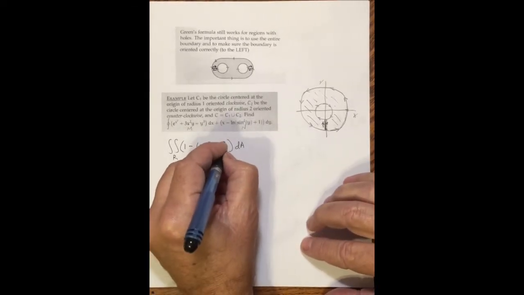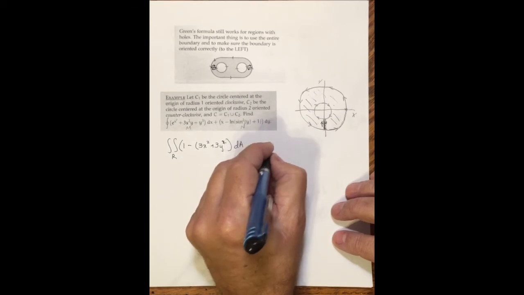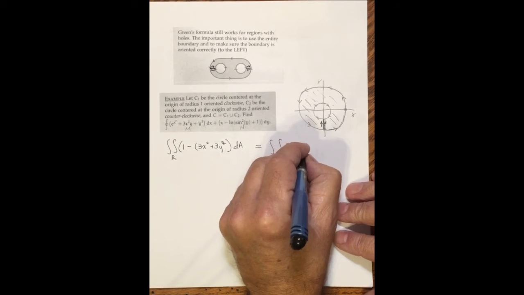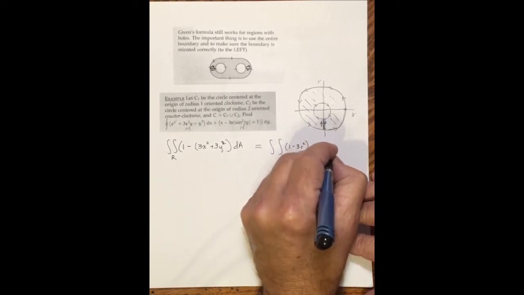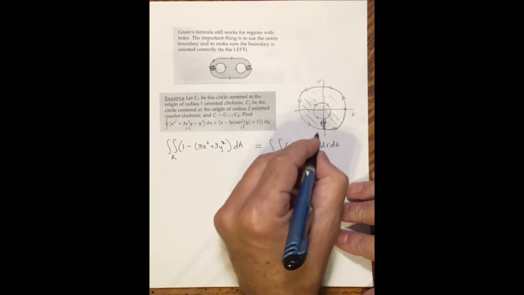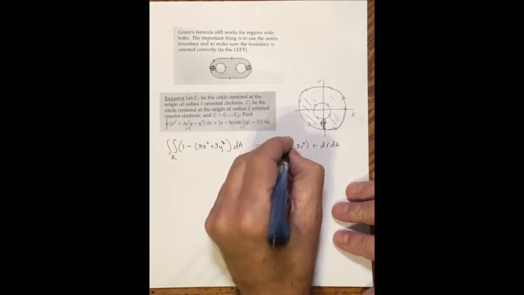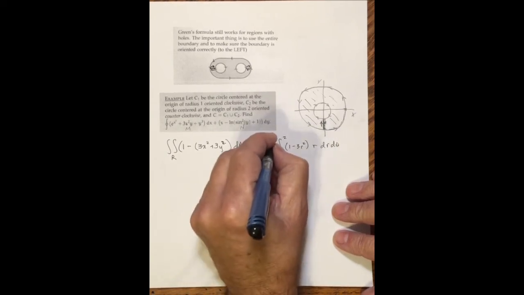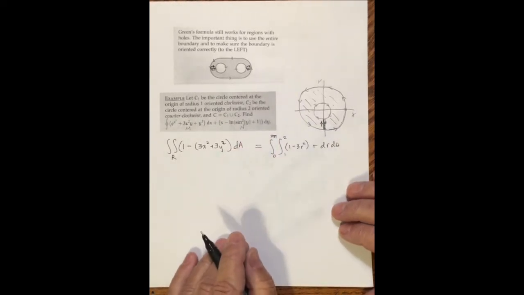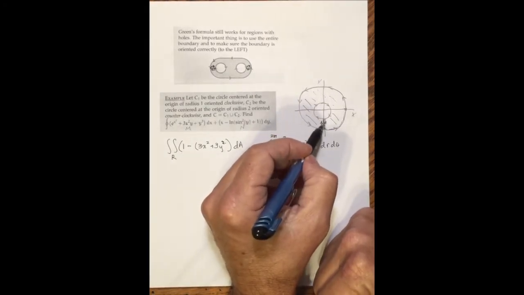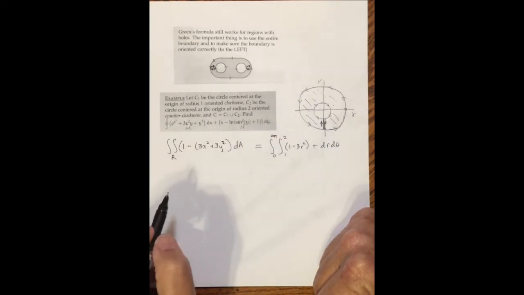And I hope you can see what's going to happen now. We're going to switch this little deal over to polar, and we'll get 1 minus 3r squared, and we'll get an r dr d theta. r is going to go from radius 1 to radius 2, so from 1 to 2, and then theta is 0 to 2 pi. Now, just a point here: it doesn't matter where you put this little cut. It doesn't matter at all.